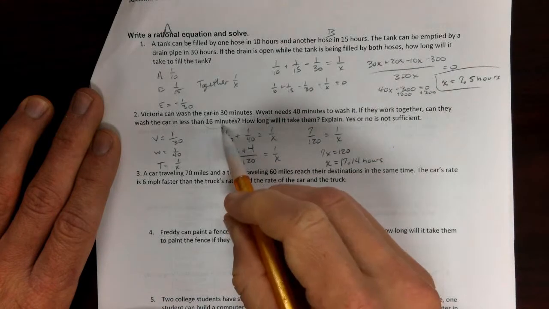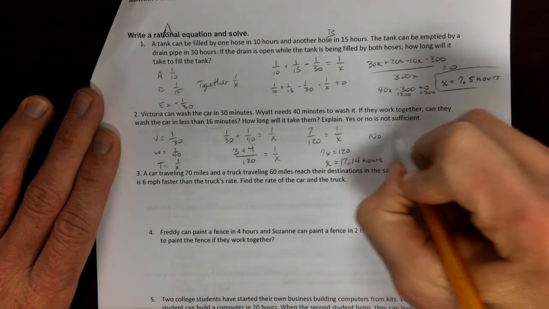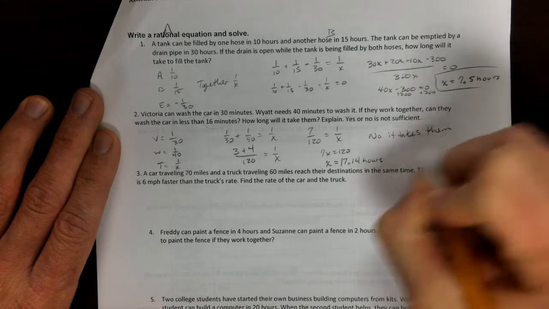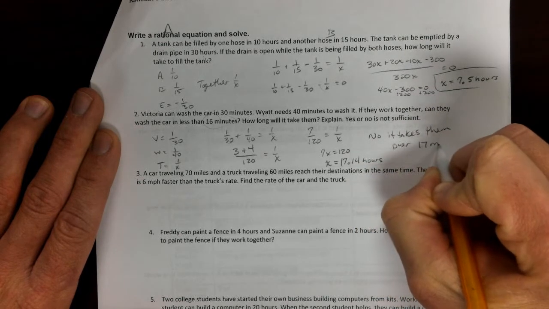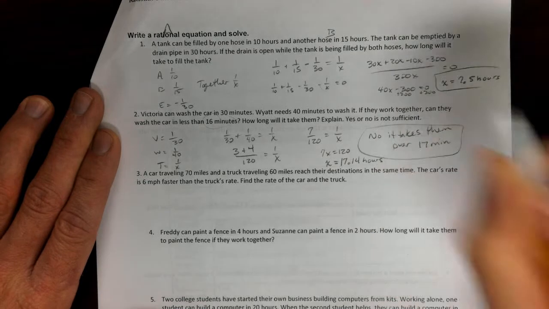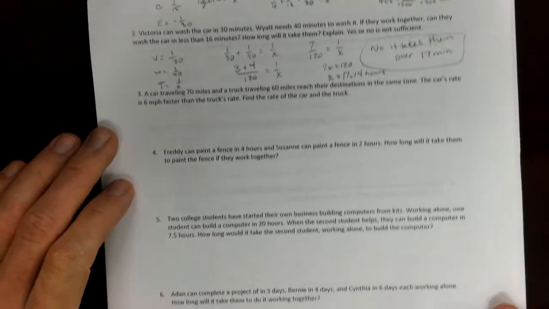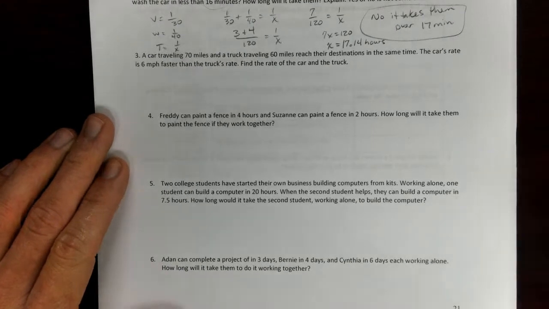Okay, so can they wash the car in less than 16 minutes? No. It takes them over 17 minutes. Alright, number 3, I'm going to skip it because we did it yesterday. So if you want, go back and look at the other notes video.